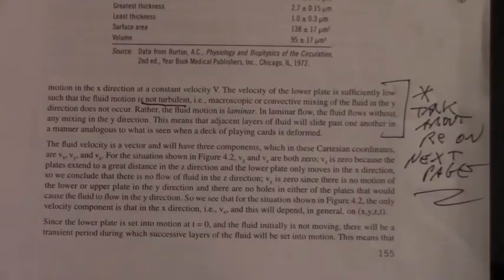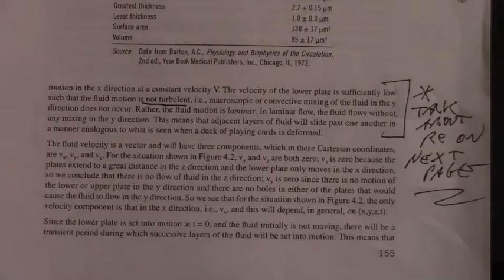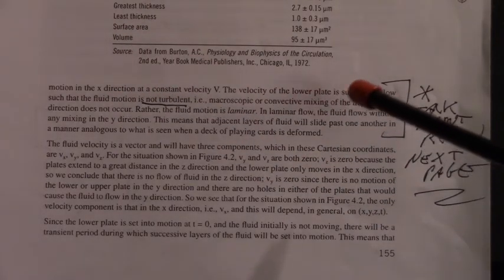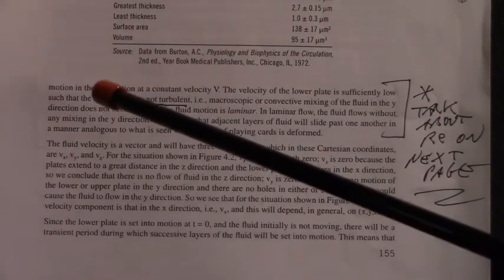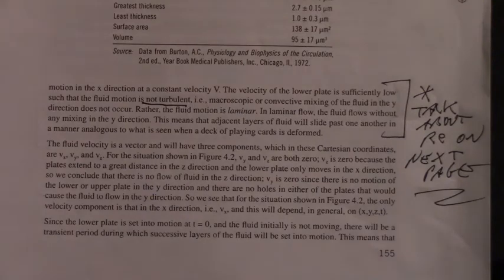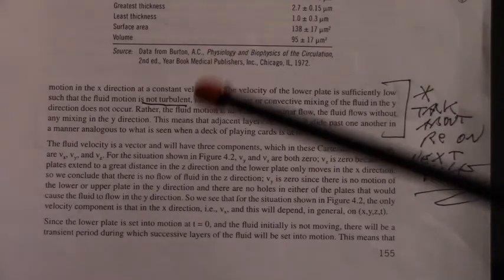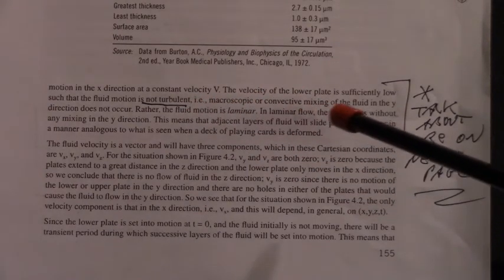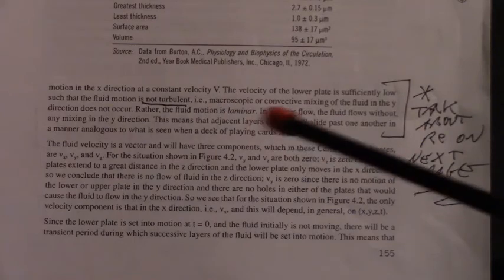Okay, so that's just laying out the physical situation, a little background. There's some more details in this paragraph that I want to mention right here. The velocity of the lower plate is sufficiently low that the fluid motion is not turbulent. So in our thought experiment we're focusing strictly on laminar flow. The fluid motion is laminar.